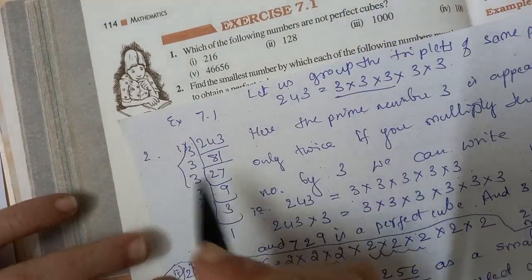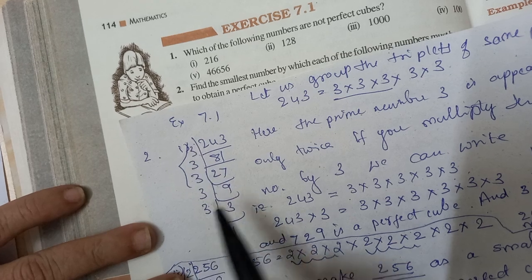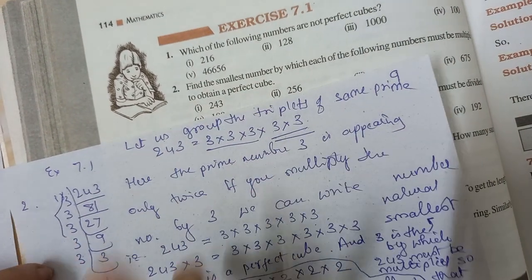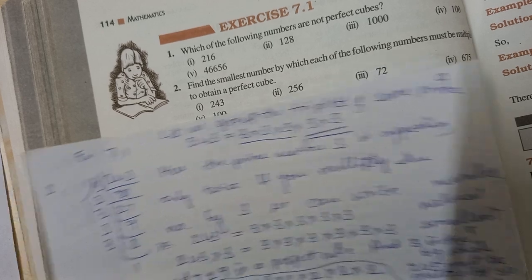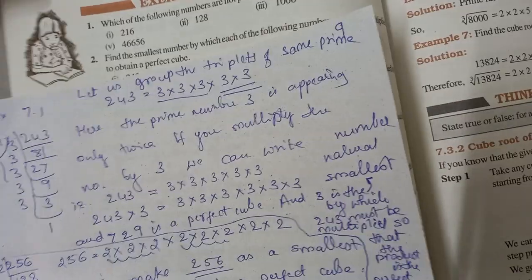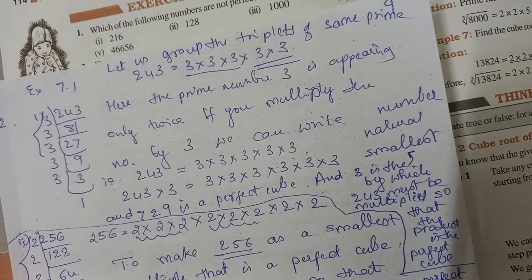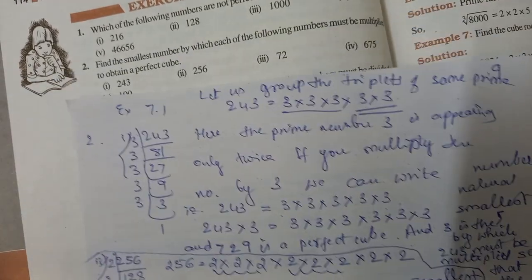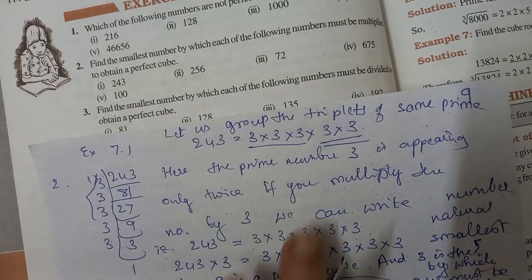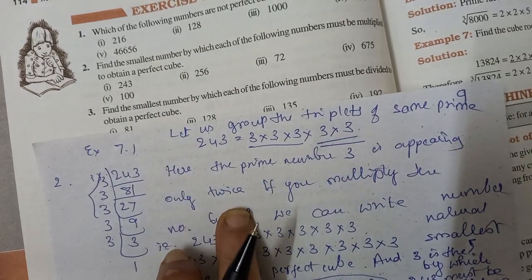243 by continuous division. We could find the factors and write them like this. Did you get it? 243. Here the prime number 3 is appearing only twice.